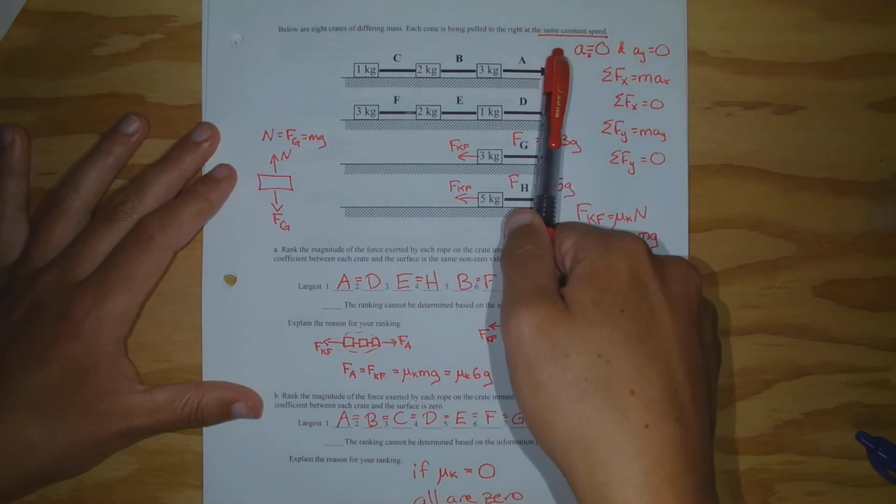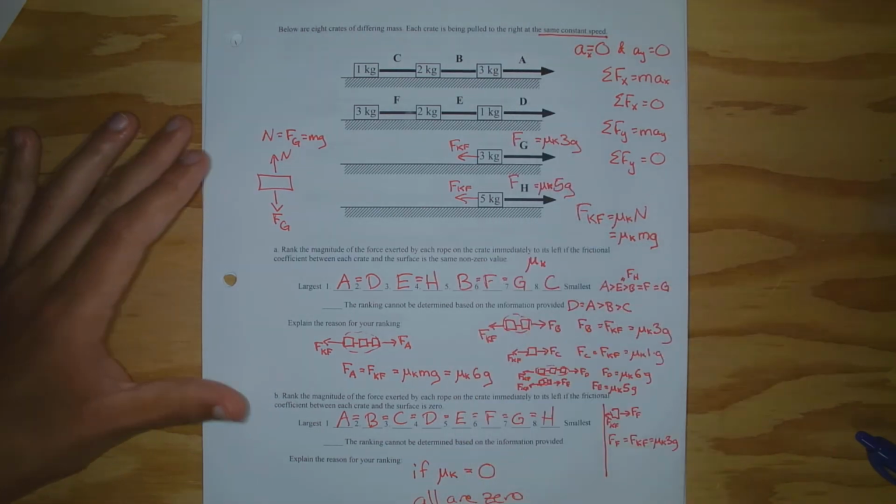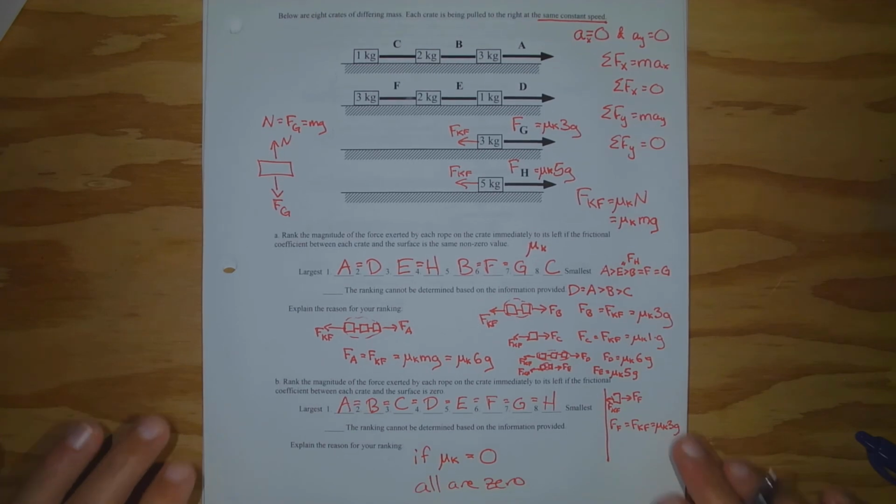If they're moving at a constant speed, do you have to apply a force to keep them moving at a constant speed if there is no friction? No, that is what Newton's first law tells us. If the net force is equal to 0, then the acceleration is equal to 0, and your blocks will continue to travel at the same constant speed.